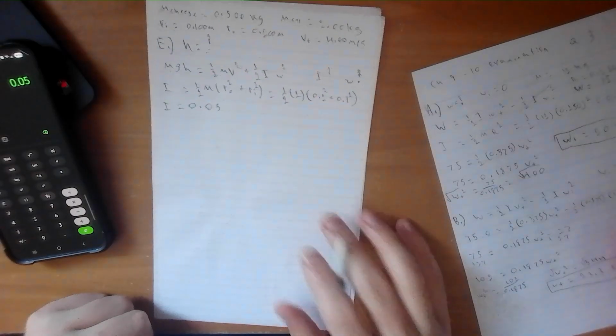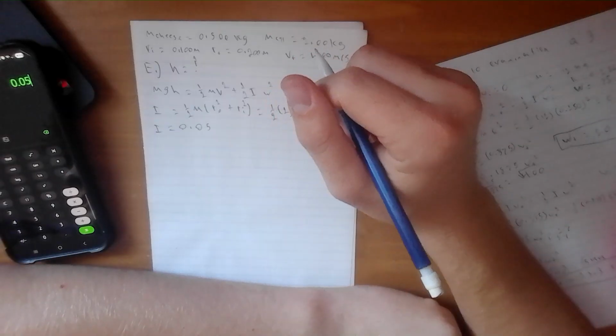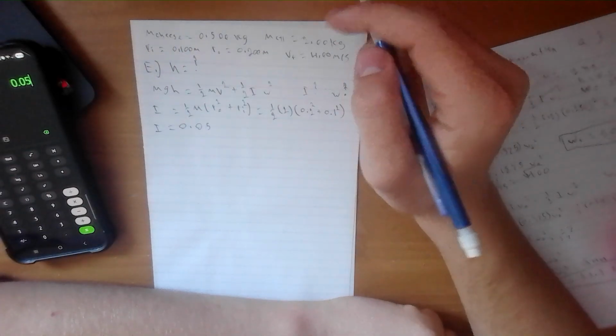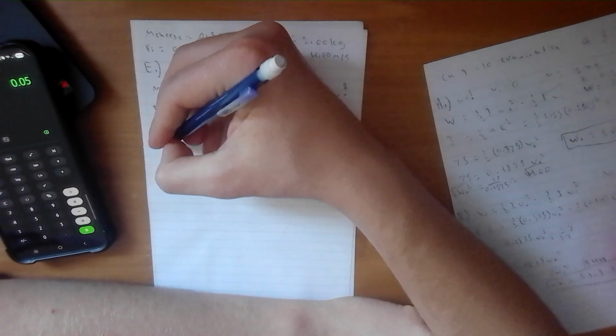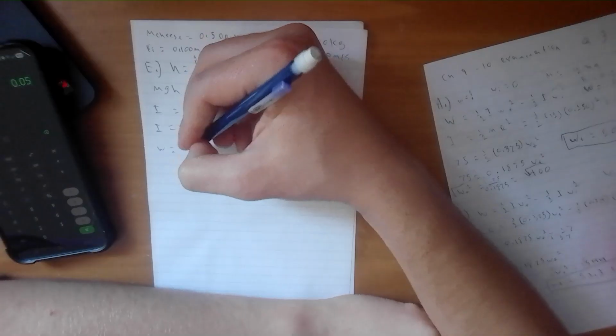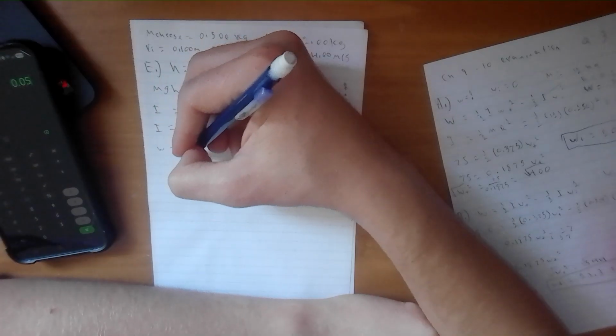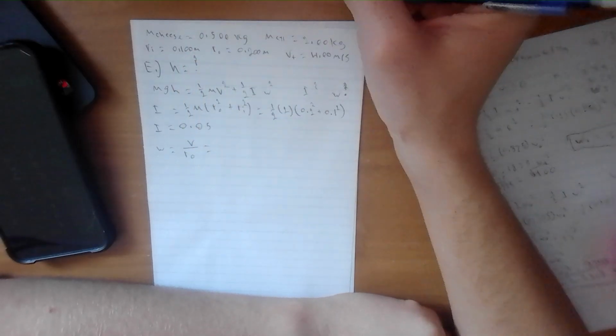Now we have to find angular speed, and we can use the formula for angular speed from linear speed. Angular speed equals the velocity over the outer radius.